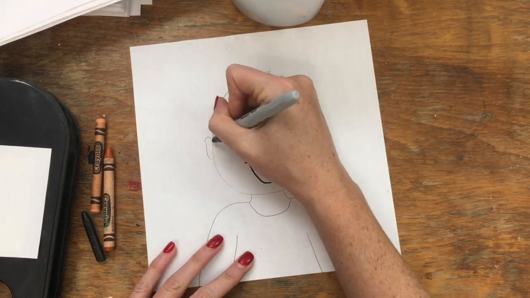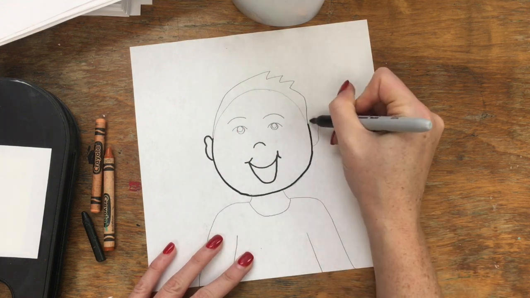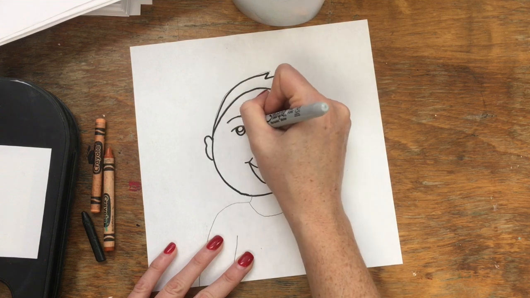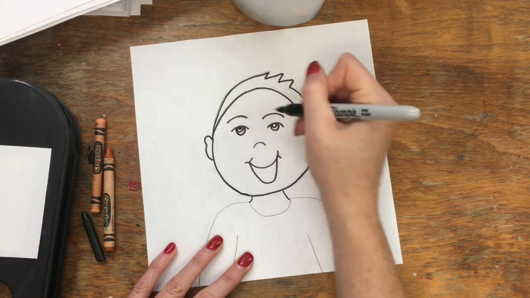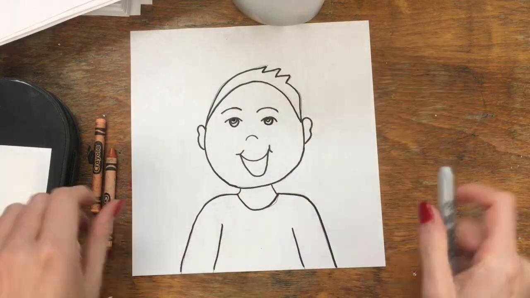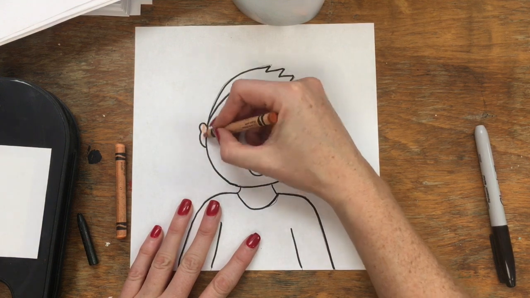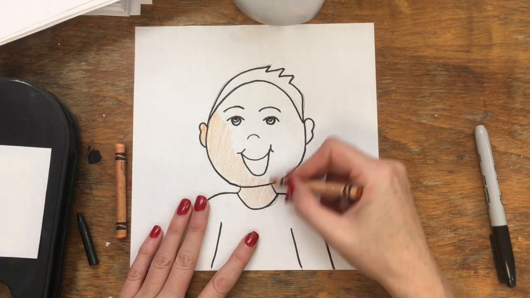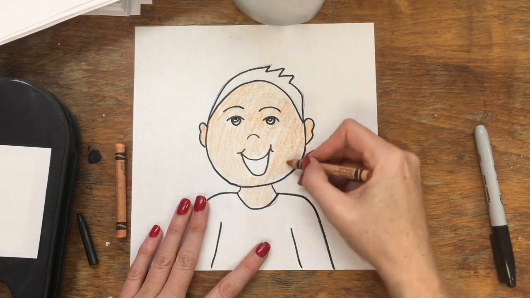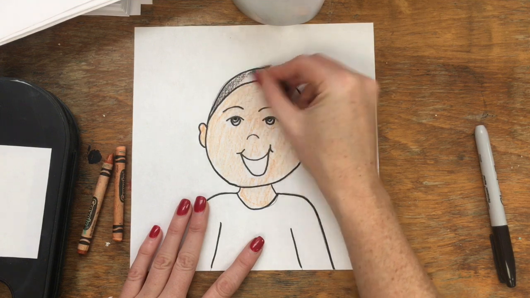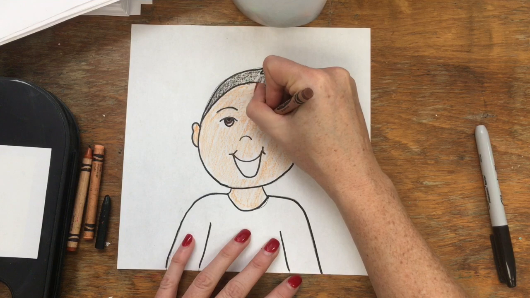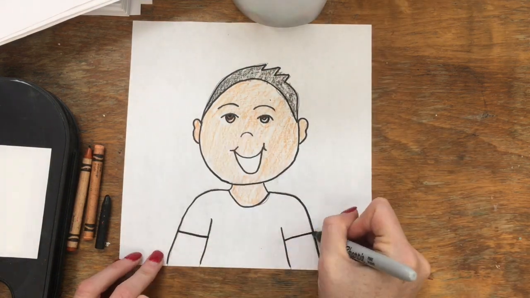Outline. After that's done, you want to outline the entire picture using a Sharpie. Don't forget to outline every part of that design. And if you want to keep long sleeves, you can, or short sleeves. After the outline is complete, you will color things in using crayons or markers. I'm choosing crayons because I want to use watercolor for my background. So if you want to paint the background in, you need to make sure you're using crayons only and not markers, because markers and water don't mix.